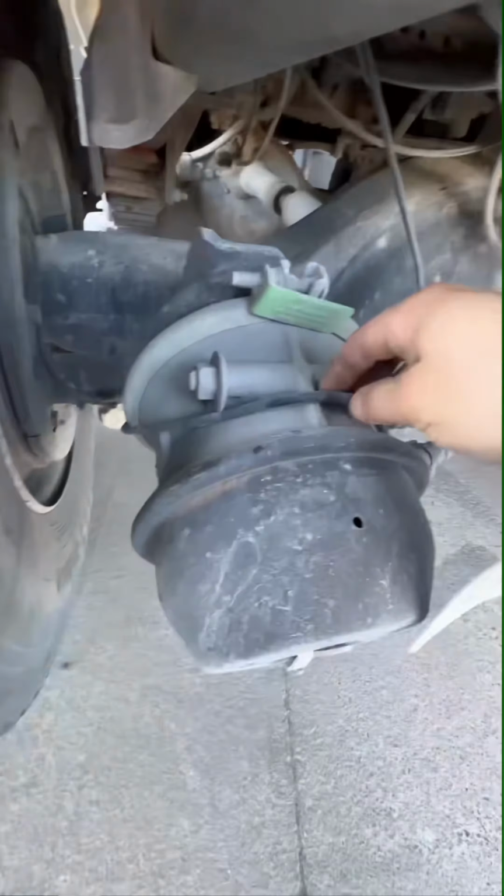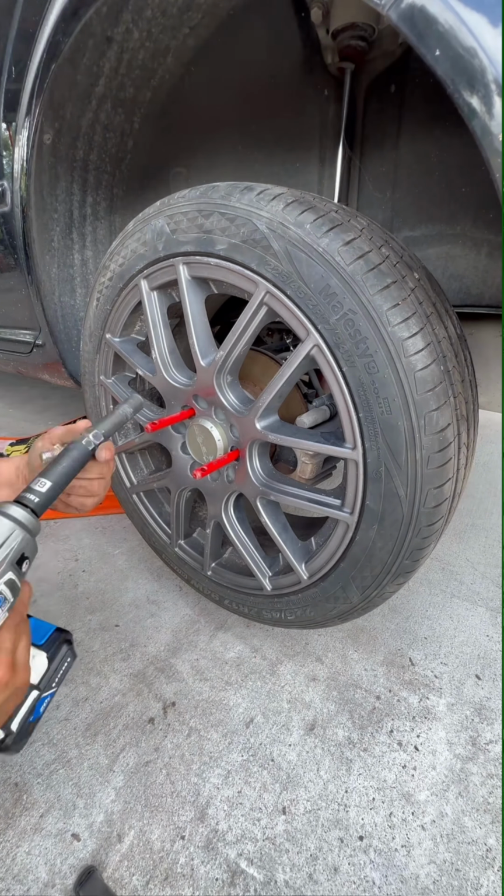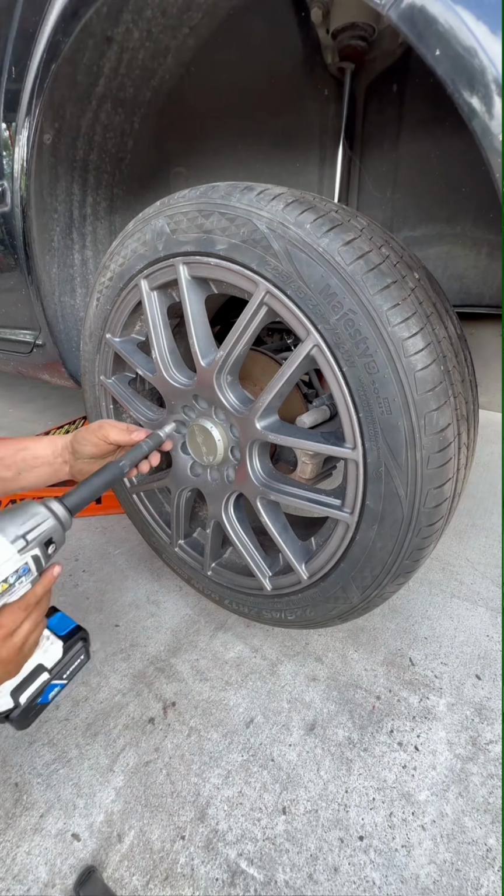Just simply install 2 of them on the hub, mount the wheel. Now we can install 3 of the lug bolts. Then we'll remove the pin hangers and install the last 2 bolts. And that's it. Just that simple.